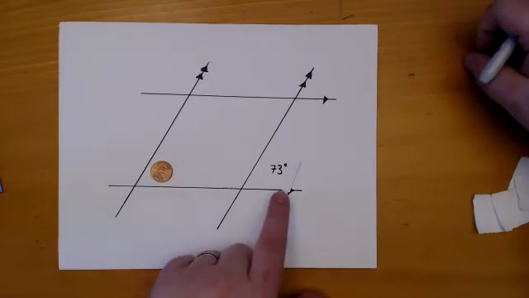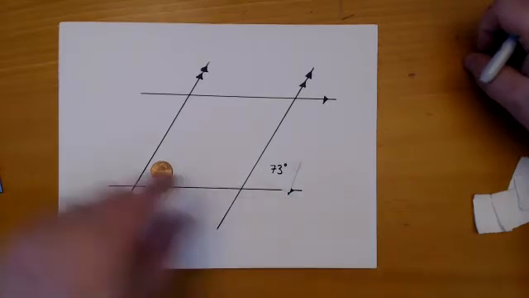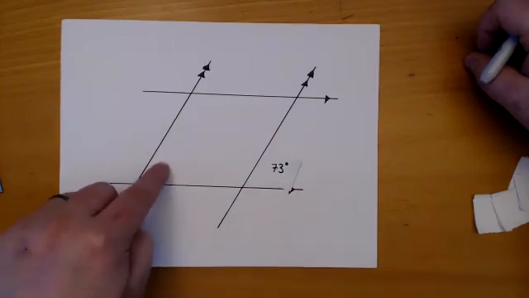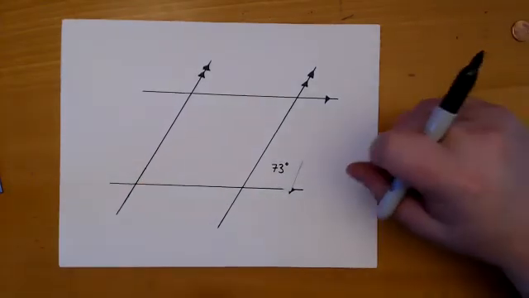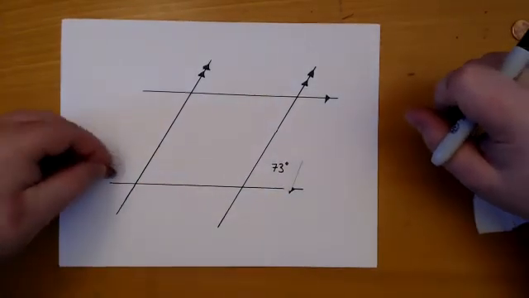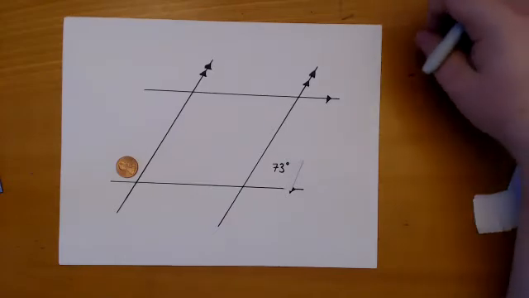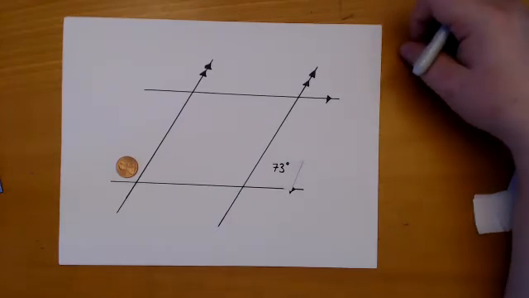So you just tell me that the answer to this is 73 degrees, and you're done. Now, tell me what that one is. Is that going to be the same number, or are you going to have to find it somehow?